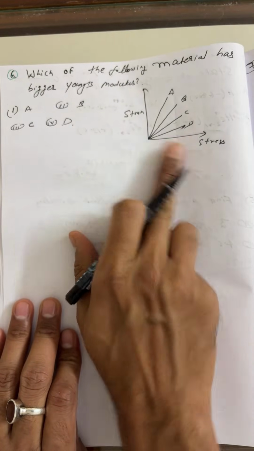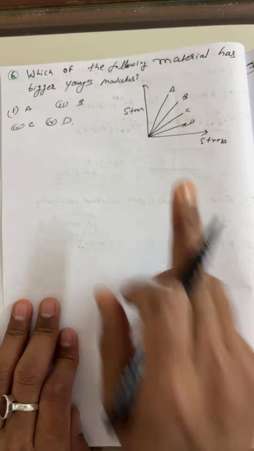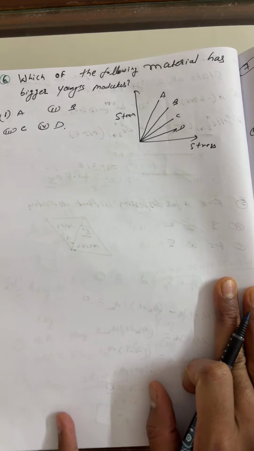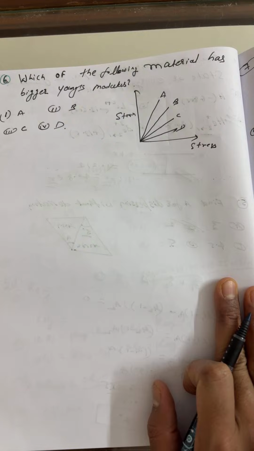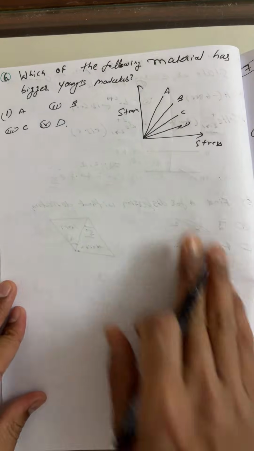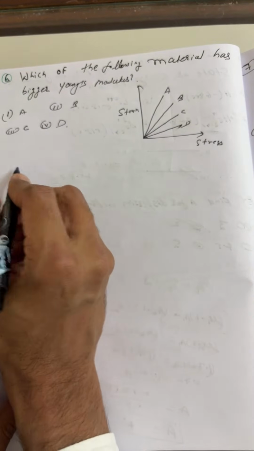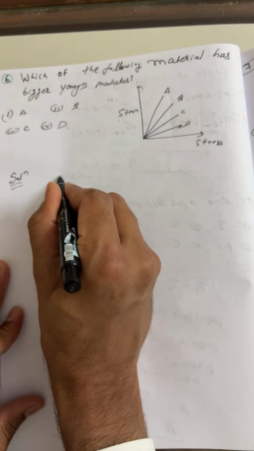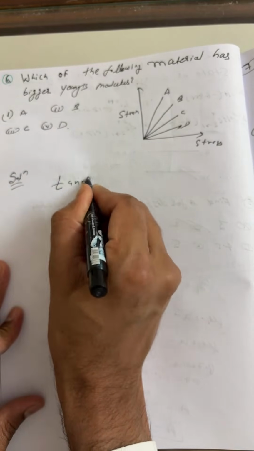But here it is strain versus stress curve. The question is: which of the following materials has a bigger Young's modulus? Students, just be simple here. It's quite an easy question. I hope all of you remember the concept of the stress strain curve.